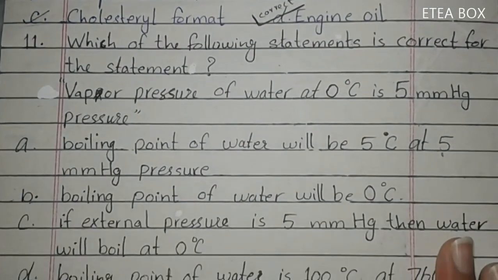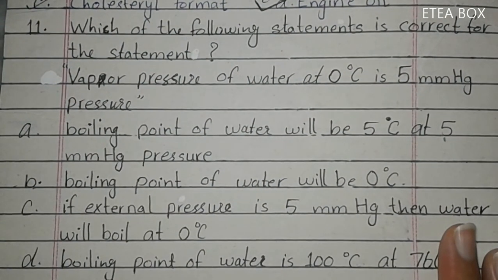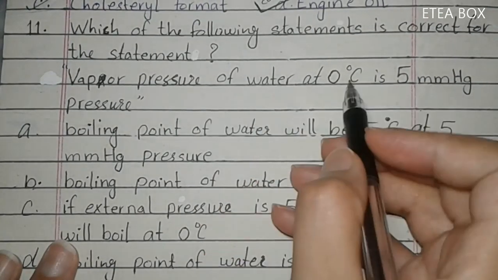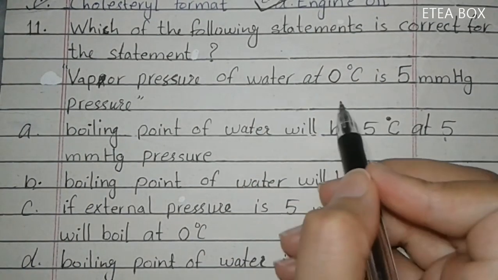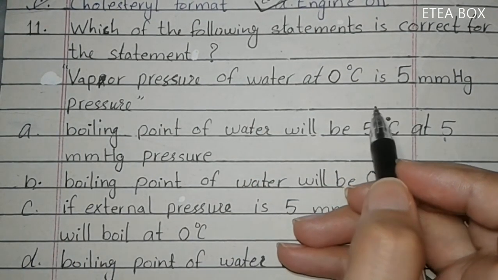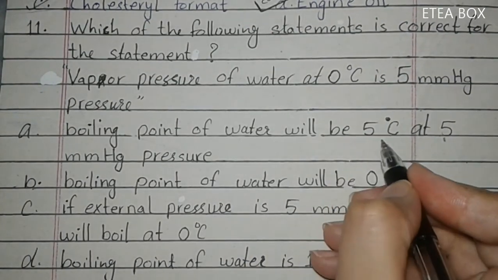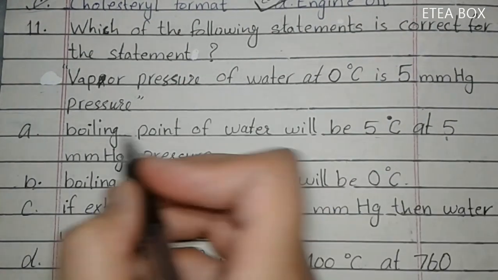Now next one. All of the following statements are correct for the statement: vapor pressure of water at 0 degrees C is 5 mm of Hg. Now option A is boiling point of water will be 5 degrees C at 5 mm of Hg. This one is wrong.